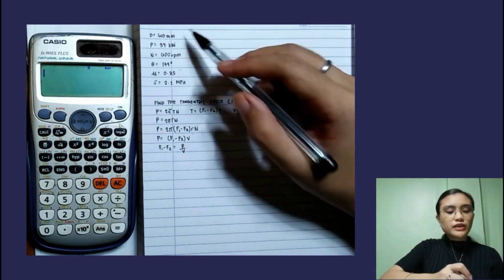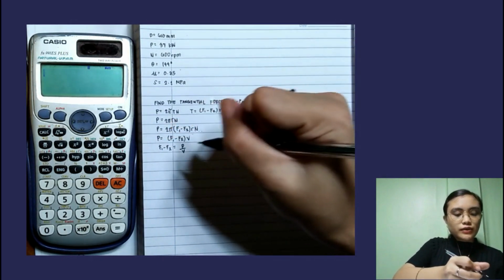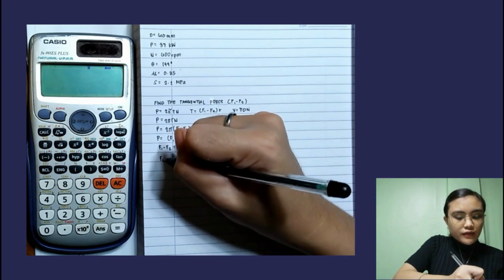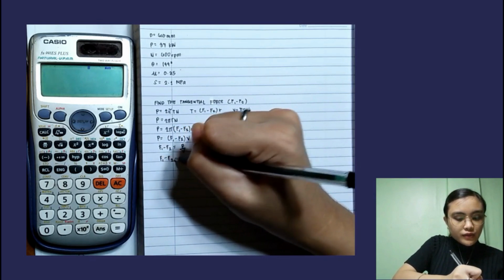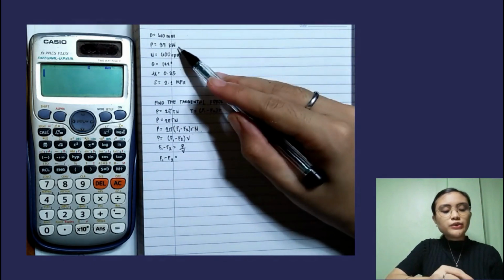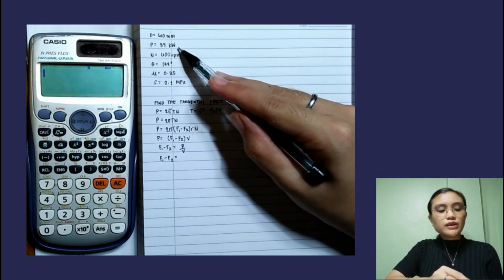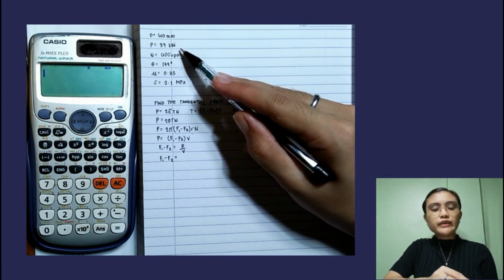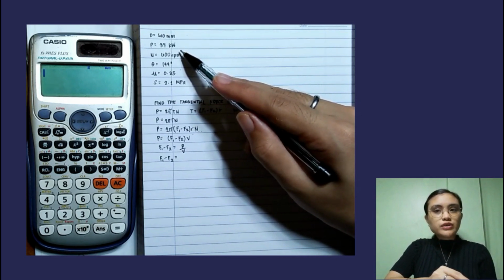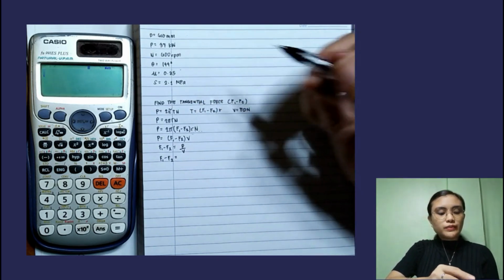So just substitute the given. F1 minus F2 is just equal to, we will follow the unit of kilowatt. If we use kilowatt, then the final force will be in kilonewton.